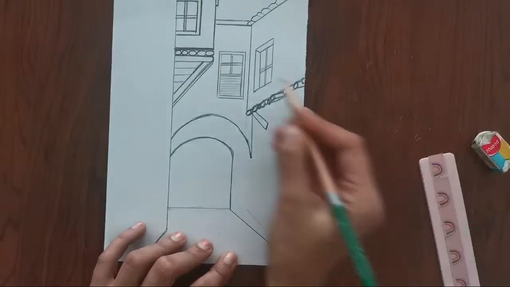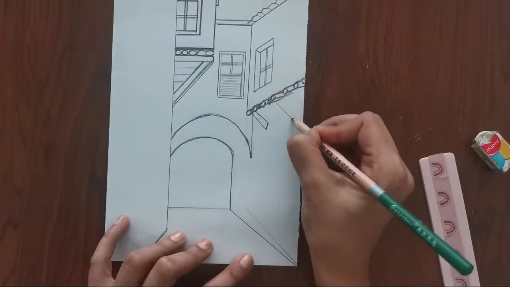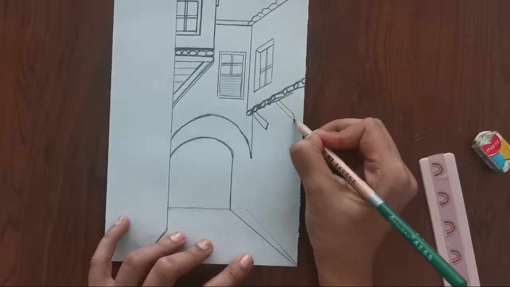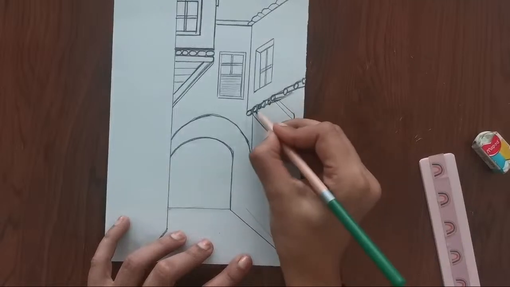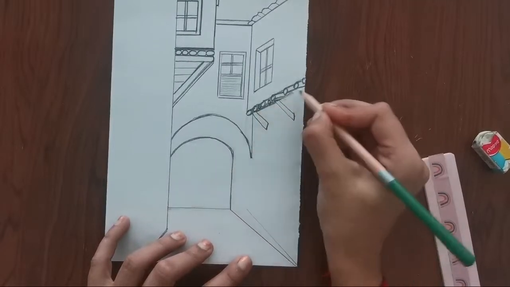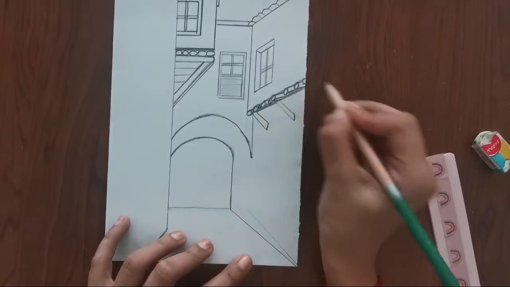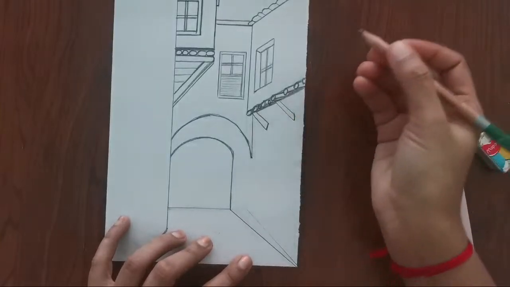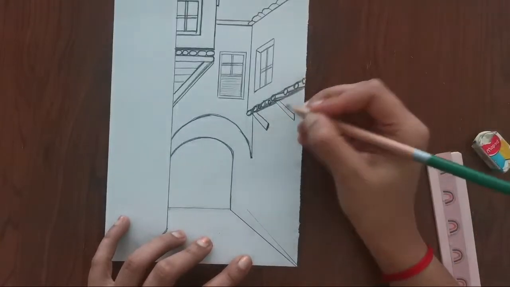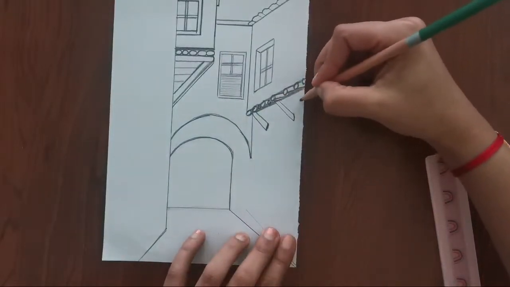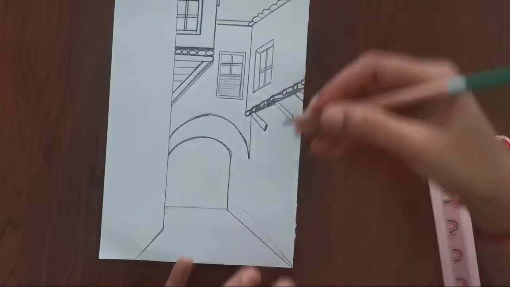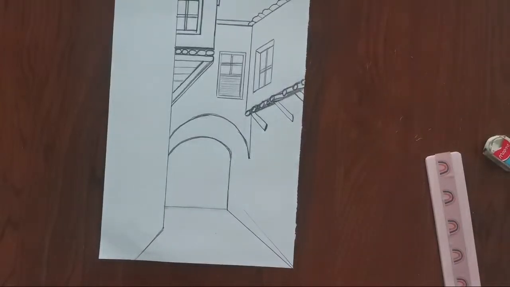We are just drawing some structures to hold it properly there. Like this, 1 or 2, or if you have a lot of space here, you can add even more. Up to you.